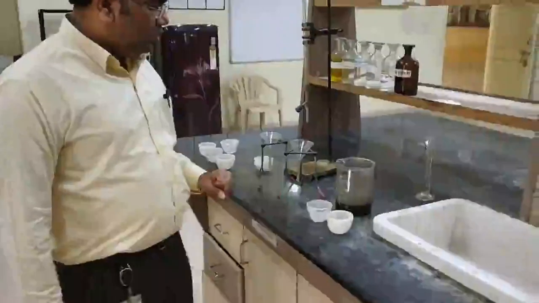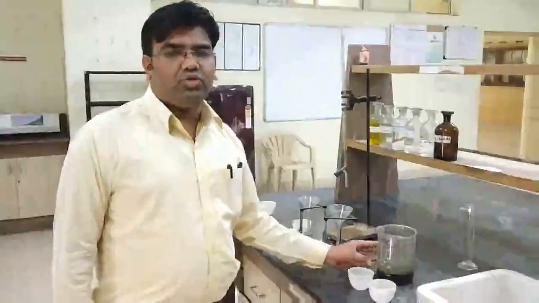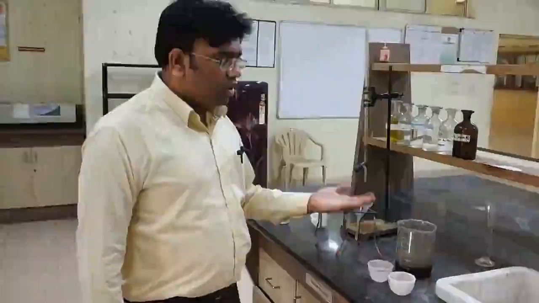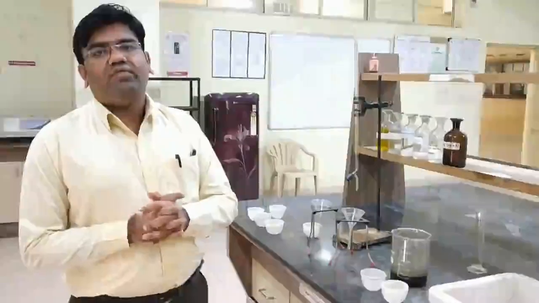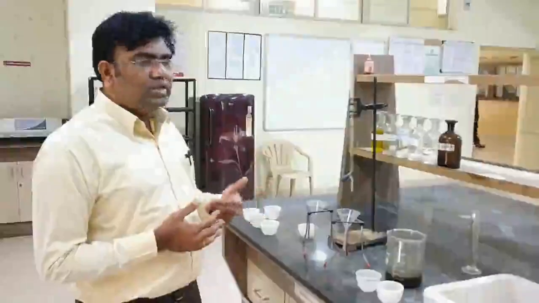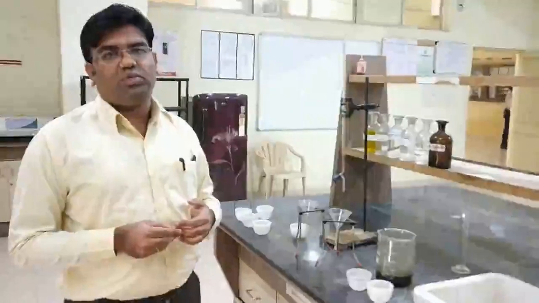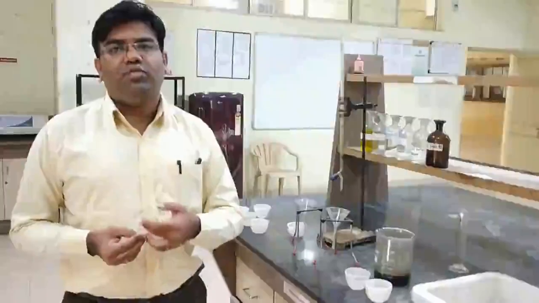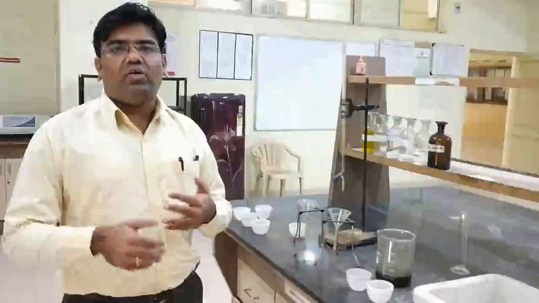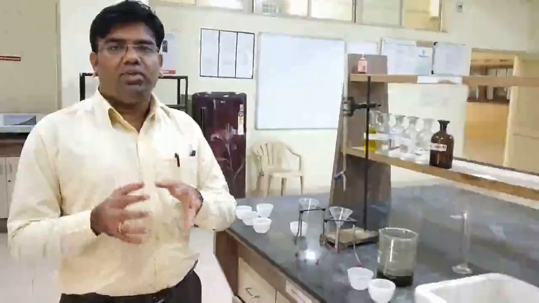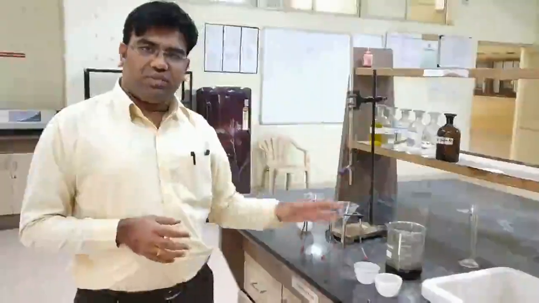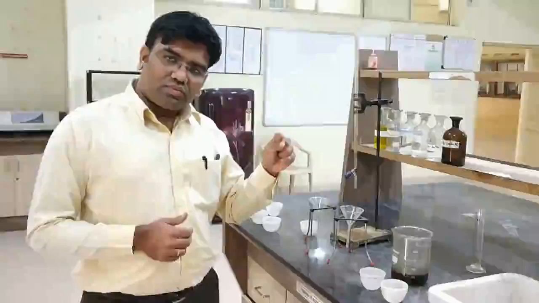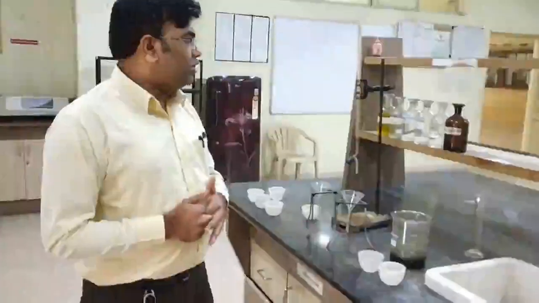Now this sample, the quantity of the sample is to be decided upon the concentration of the solids in it. Approximately, if the solids are less, then we'll have to take a 100 ml sample. If the solids are moderate in that sample, we'll have to take a 50 ml sample, and if the solids are of a higher concentration, even 25 ml of the sample is sufficient. Here we can see there are more solids in this sample, and hence we are going to take only 25 ml of this sample.